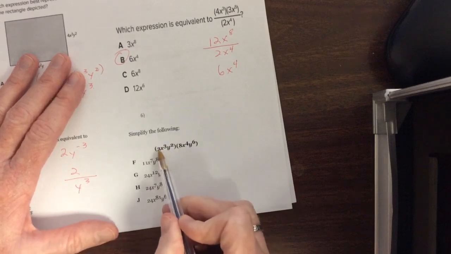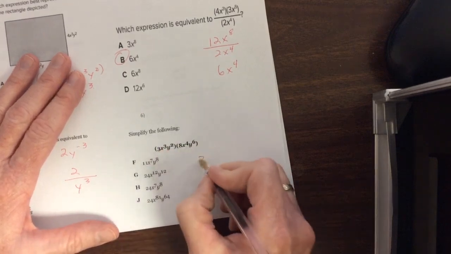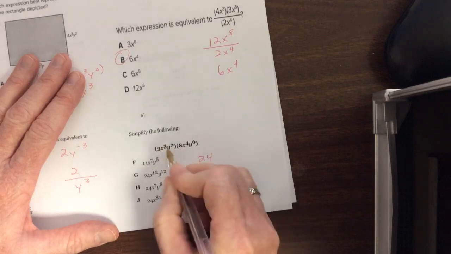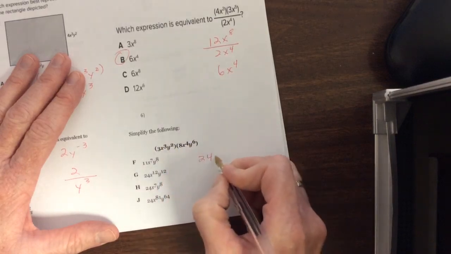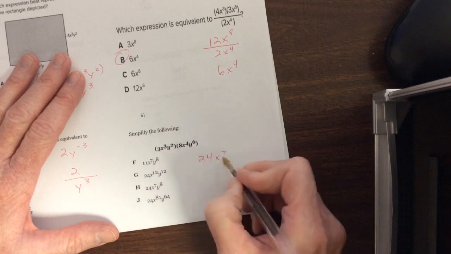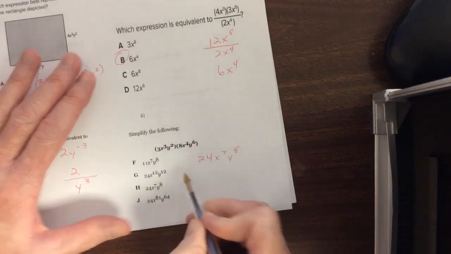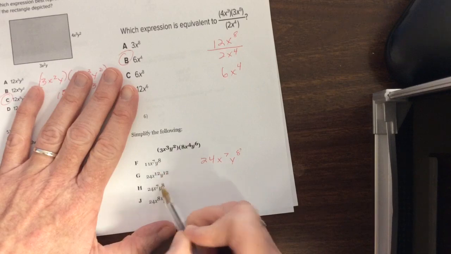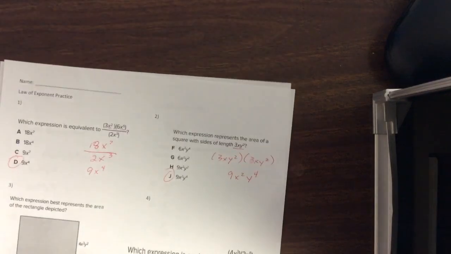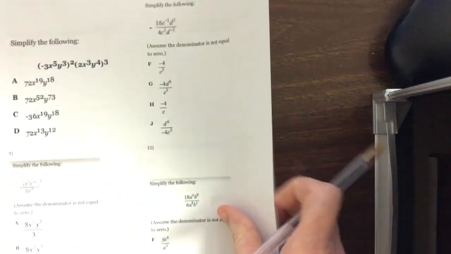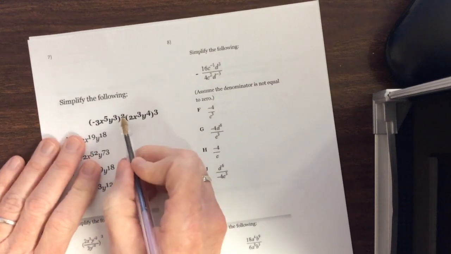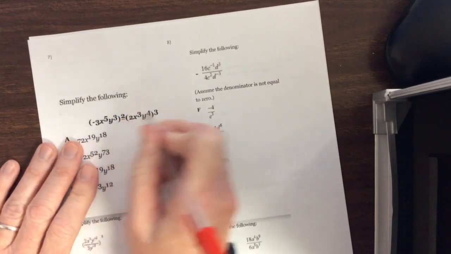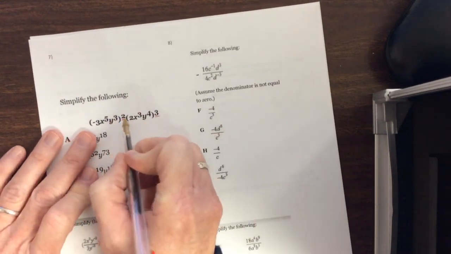Simplify the following. We have 3 times 8 is 24. X will become x to the 7th power and y to the 8th power. Okay, so your answer is H. Moving right along, we want to simplify this. So first we need to get rid of the exponent here and here.